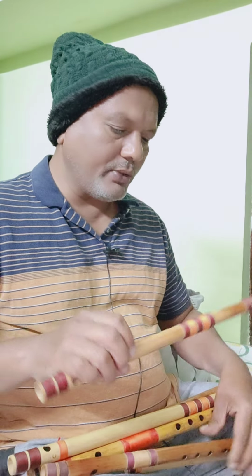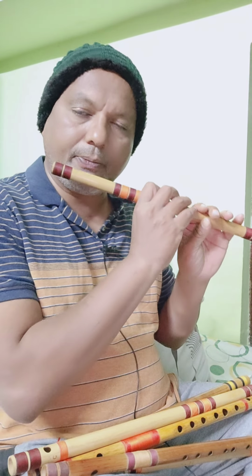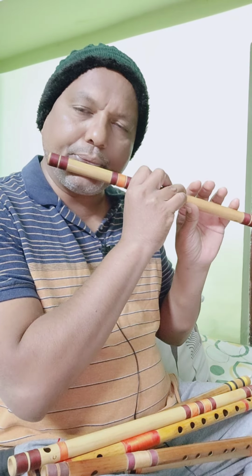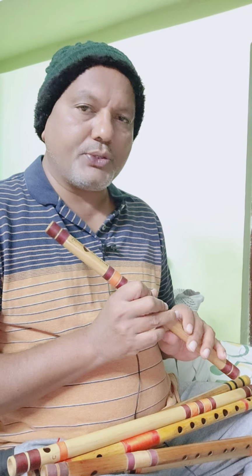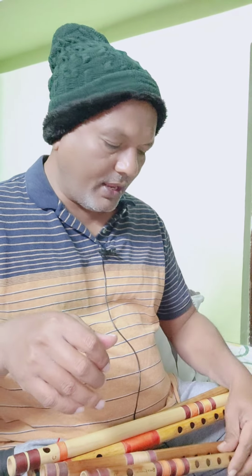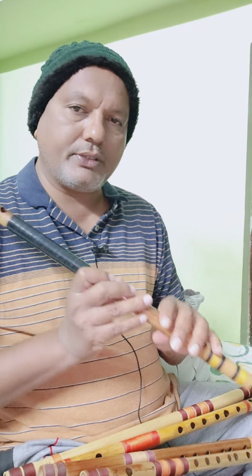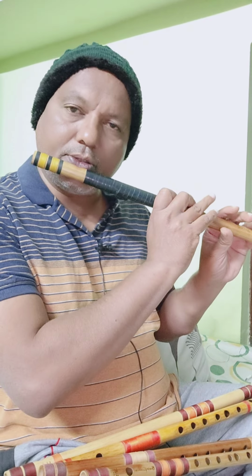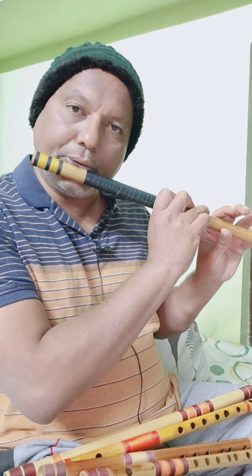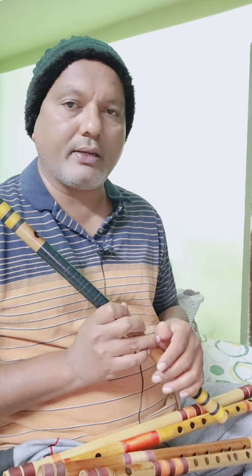Now I'll show you another flute. You see, this is F scale flute. So the sound differs from D to F. Now I'll show you another flute which is C. You see, this is C flute. Now the sound differs. So the sound varies from flute to flute.